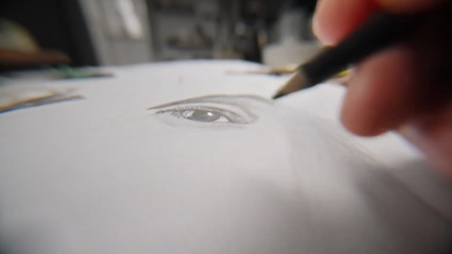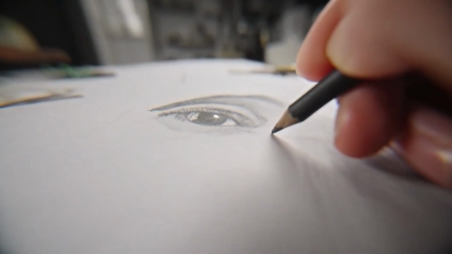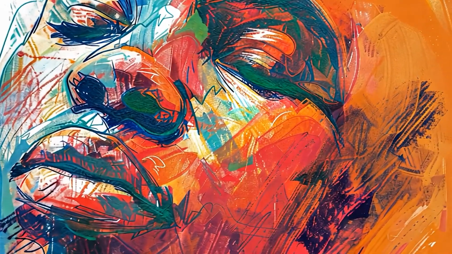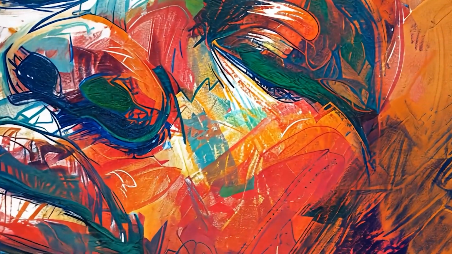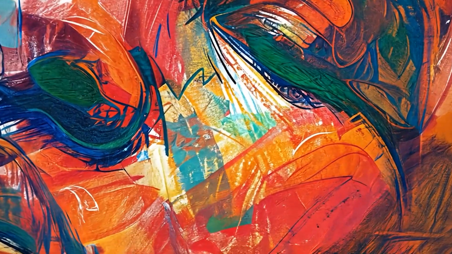Welcome to Learn to Draw Faces. If you've ever wanted to draw a face but didn't know where to begin, this series is for you. Today, we're starting with the basics.